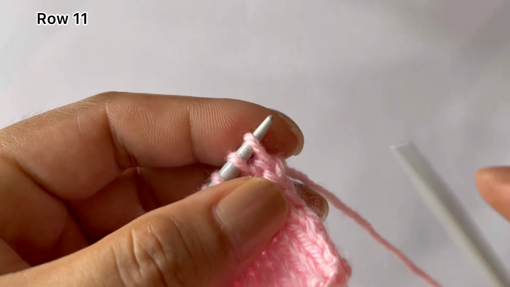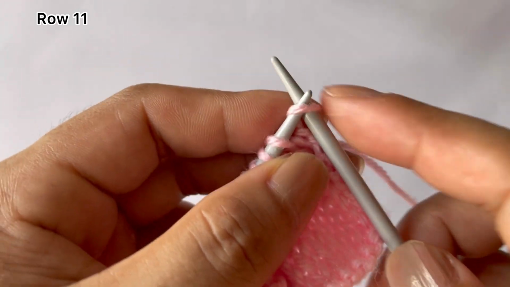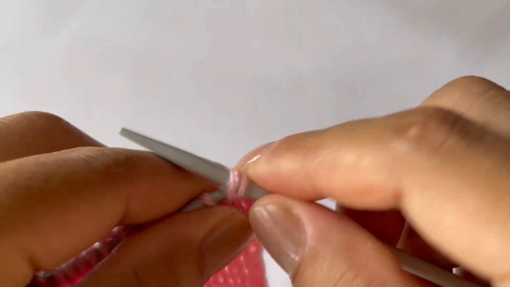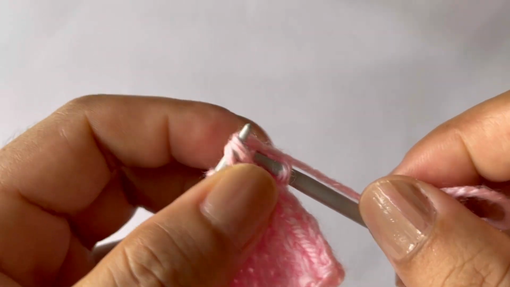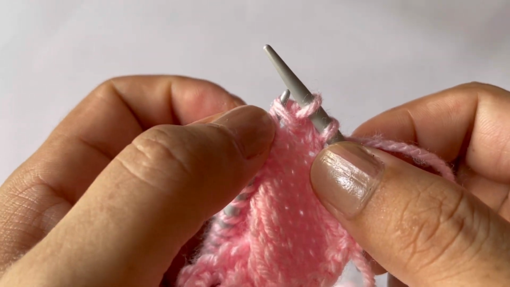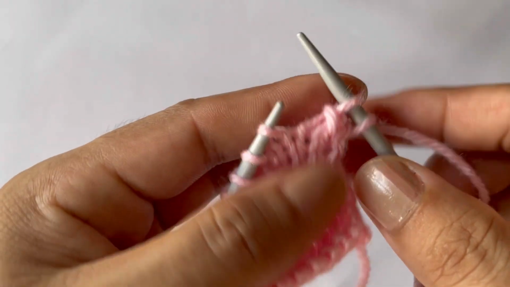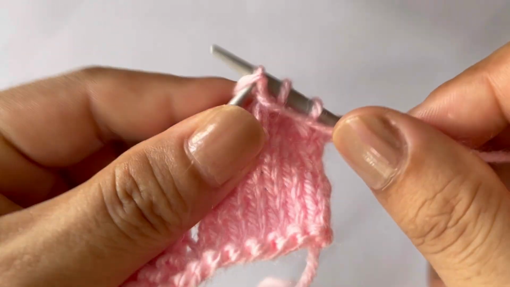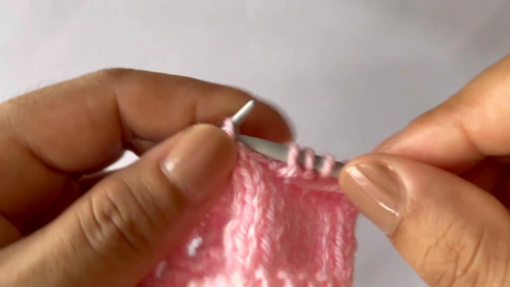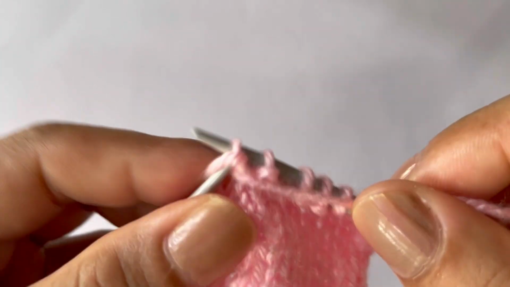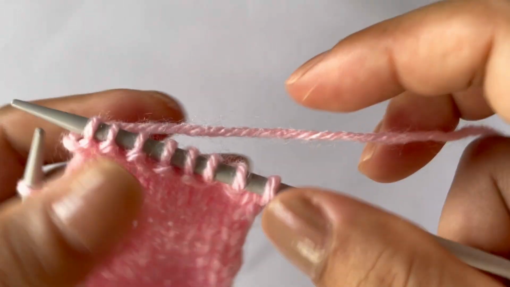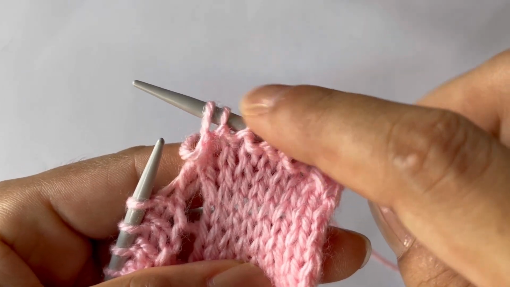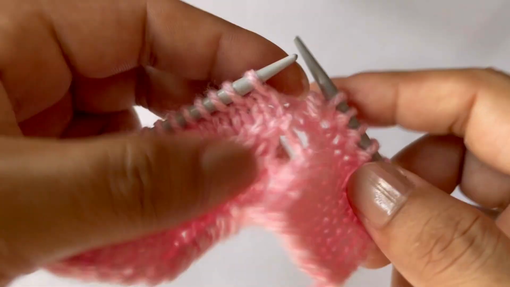So row 11, your edge stitch slip, your first stitch slip, and then SSK. SSK means slip 1 knit twice, slip 2 knit twice, and knit these two together through the back loop. SSK, and then purl 6 before you start the repeat. Purl 6, 1, 2, 3, 4, 5, 6. So we have done here before repeat pattern. First stitch SSK, purl 6, 2, 4, 6, and now start the repeat from here for repeat pattern.